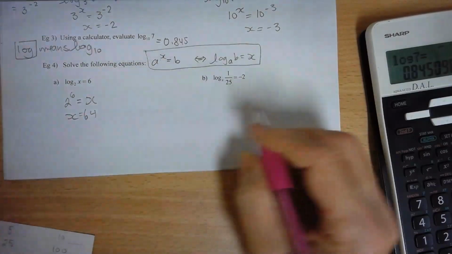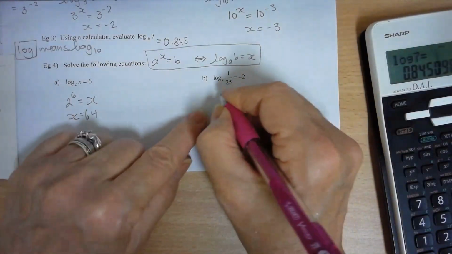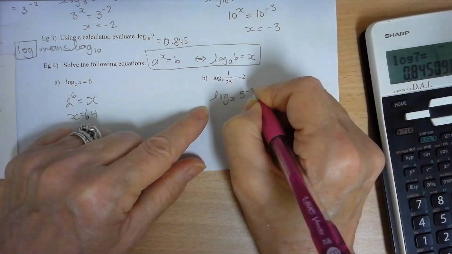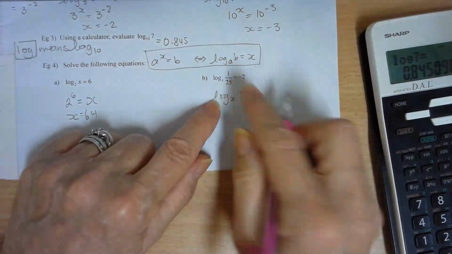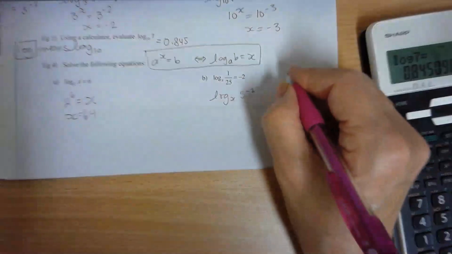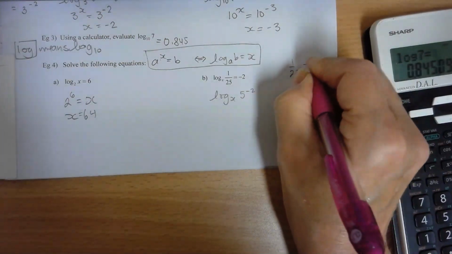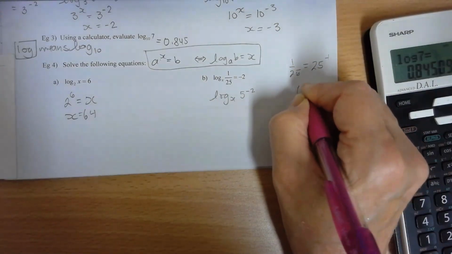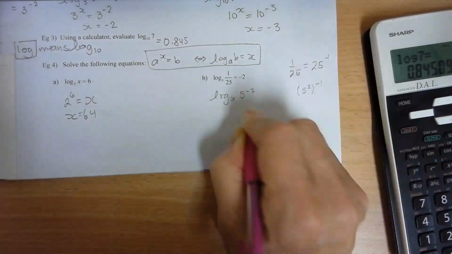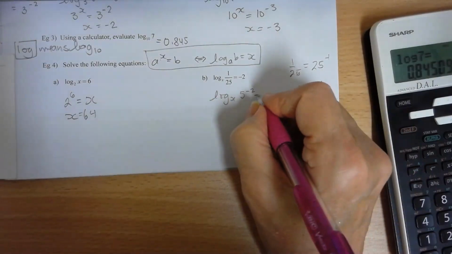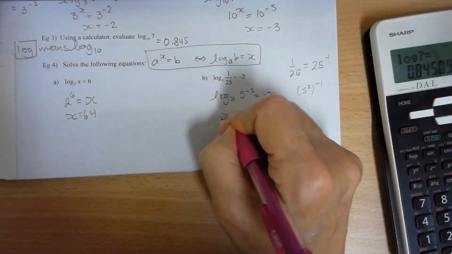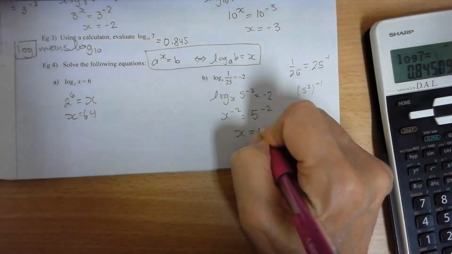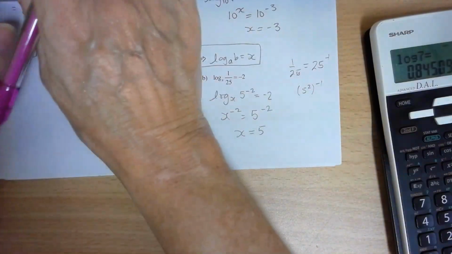All right, now I go here. I'm going to remember this is log base x of 5 to the negative 2. Try to figure that out. 5 to the negative 2 is 1 over 25, which is 25 to the negative 1. And so that's 5 squared to the negative 1, or 5 to the negative 2. And that equals negative 2. So I get x to the negative 2 equals 5 to the negative 2. So x is equal to 5. Okay, that's good. I'll stop that video there.